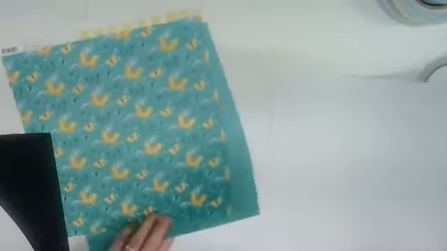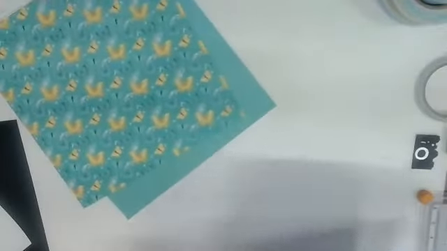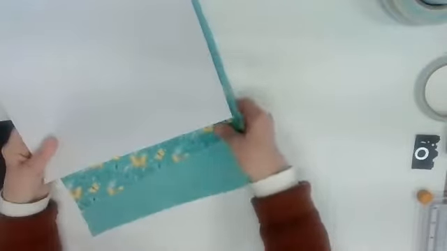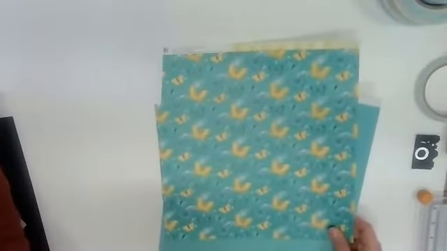Okay, so we're going to have 2 pieces of white paper for the background. So you can just take those out and set it aside, and then we're just going to do a lot of cutting for a bit here.